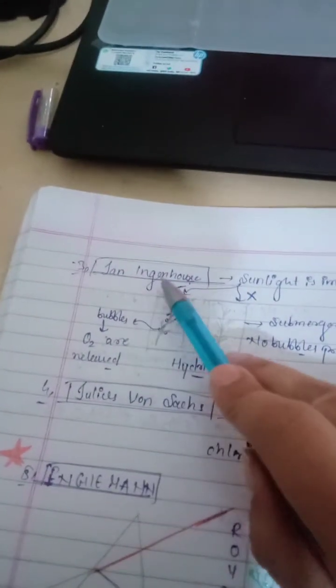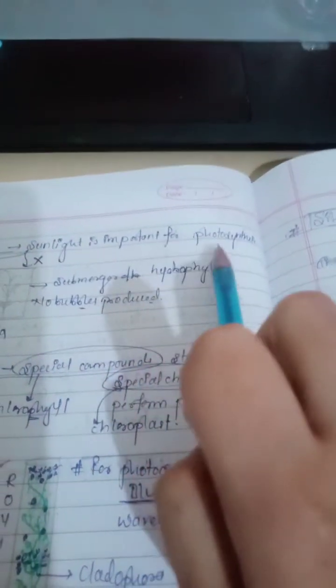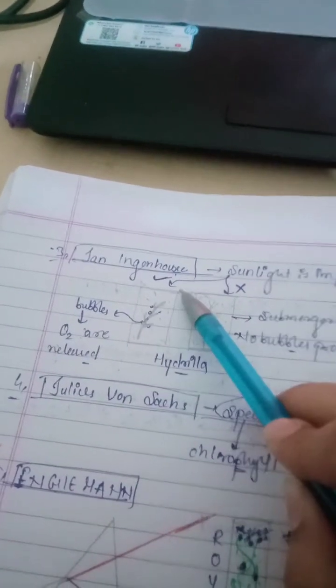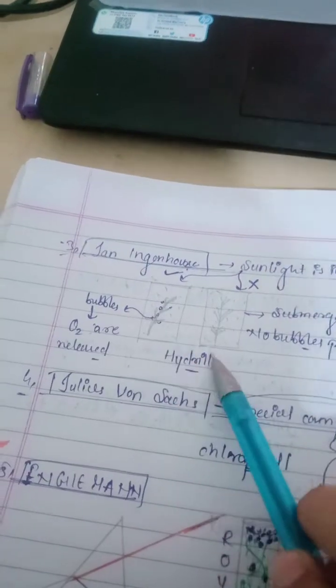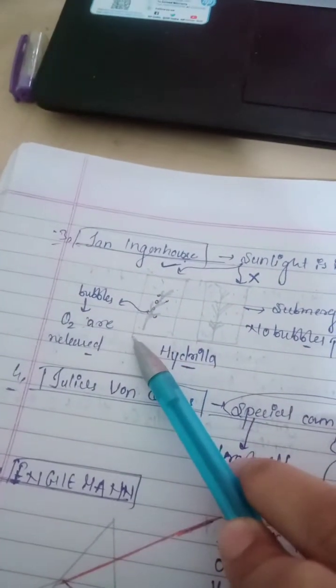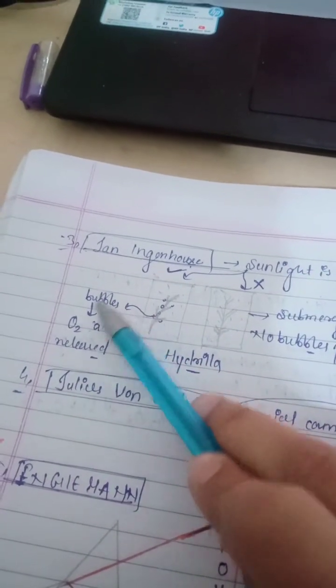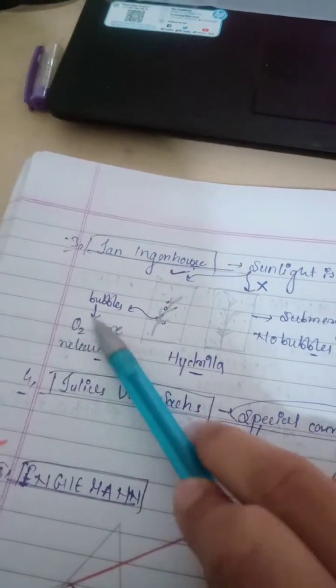Next is Jan Ingenhousz's experiment. It proves sunlight is important for photosynthesis. So there are two setups, in both of which Hydrilla, a plant, is kept. In the first setup, Hydrilla releases bubbles, which proves oxygen is released.